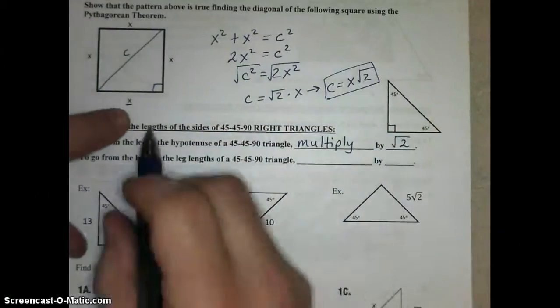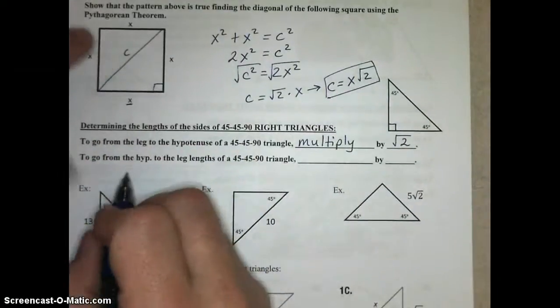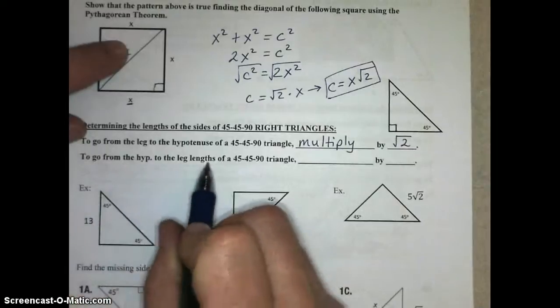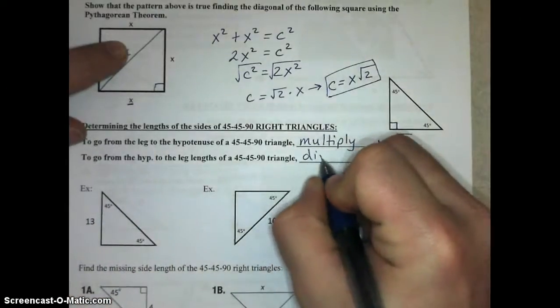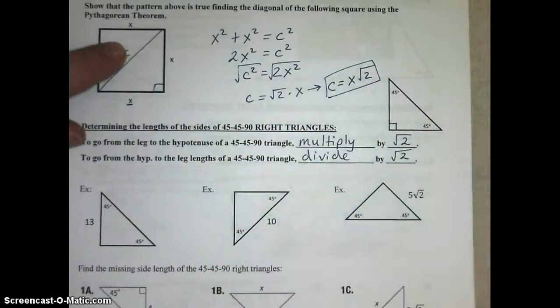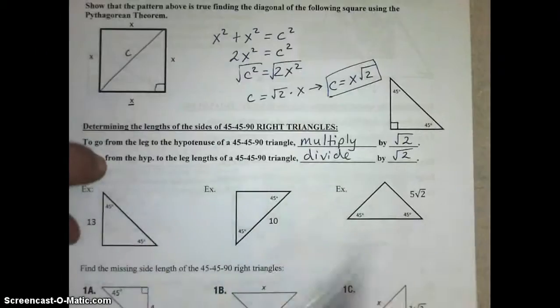However, if we know the hypotenuse, to get back to the leg, we do the opposite: we divide by the square root of 2. This is pretty easy to show if we just set up our algebraic equations.